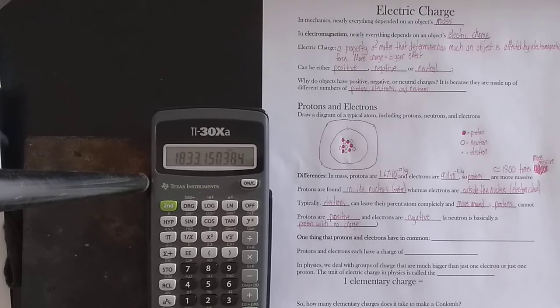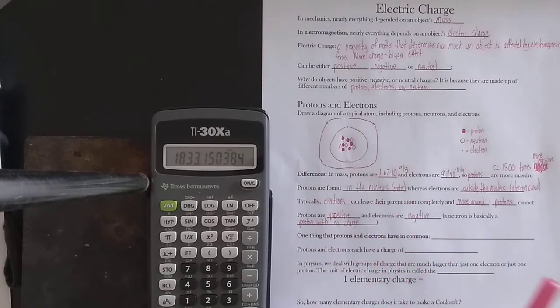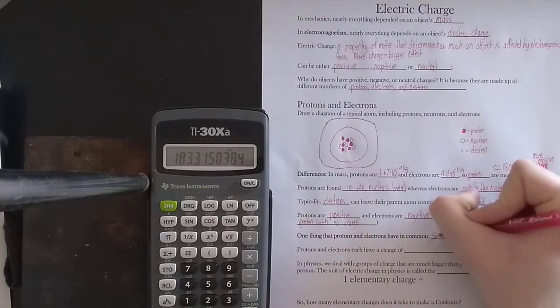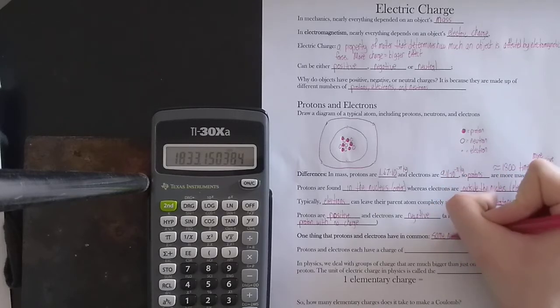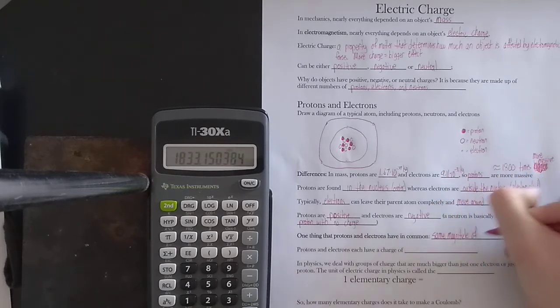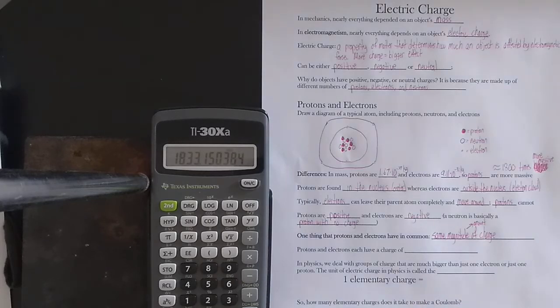But the one thing that these objects, protons and electrons, have in common is that they have the same amount, the same magnitude of charge. The electric charge of a proton, remember that just means amount, magnitude, its size, is the same as the electric charge of an electron, which seems weird because protons are so much more massive, but they share the same amount of charge.